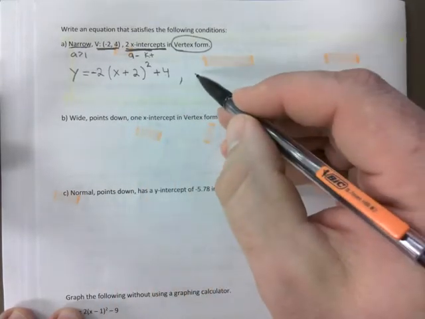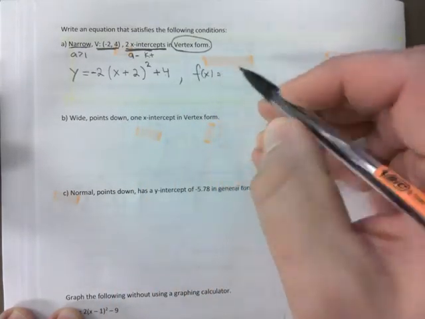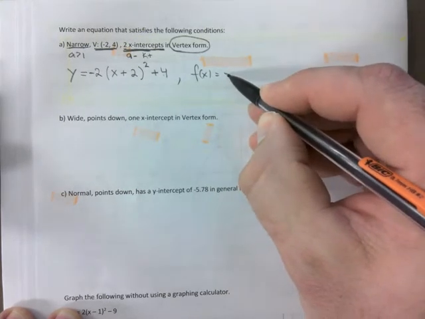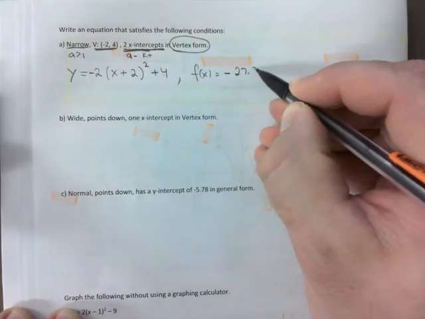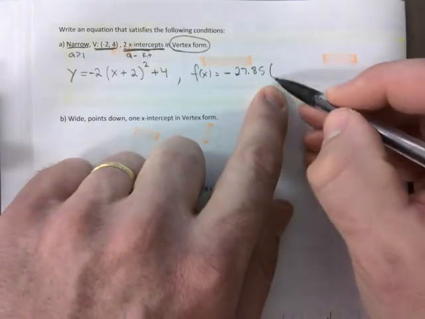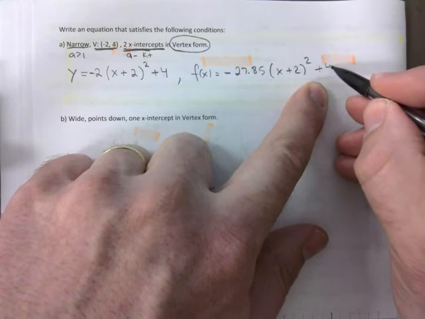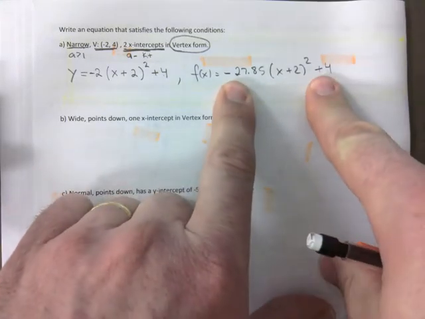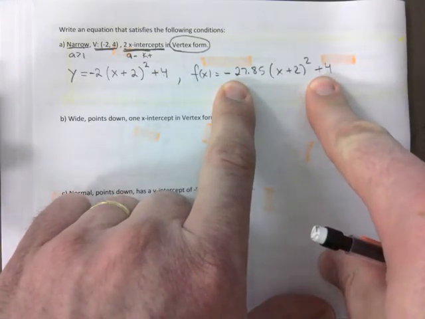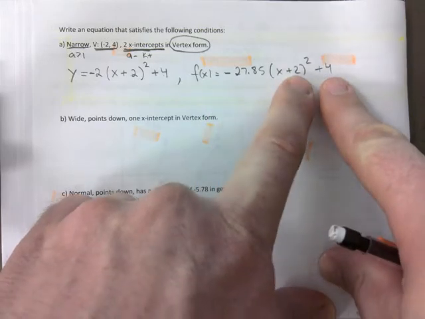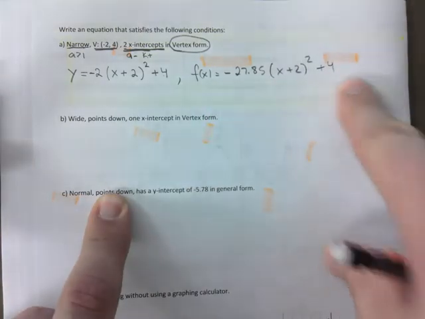Some examples, right? You could have any variation. We could have -27.85 times x plus 2 squared plus 4, right? As long as A and K are different, we're in business. We have 2 x-intercepts. The vertex is still the same, right?